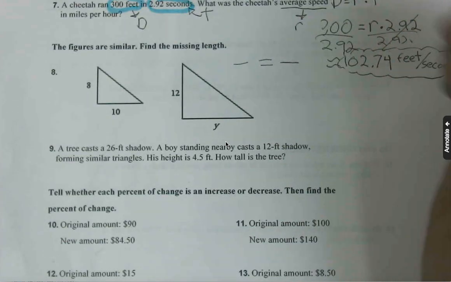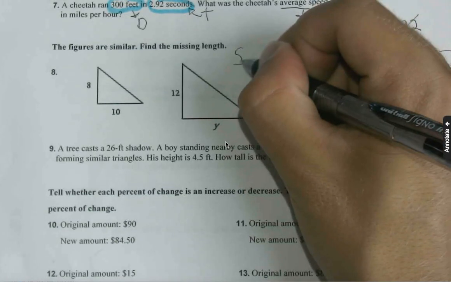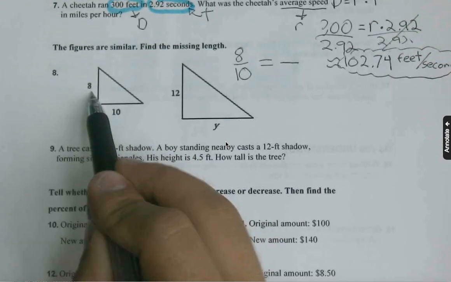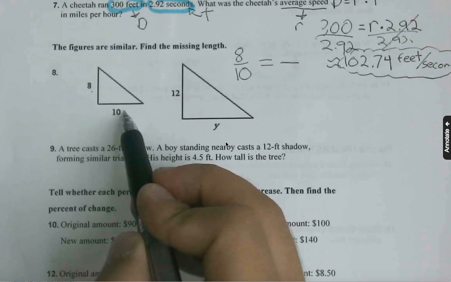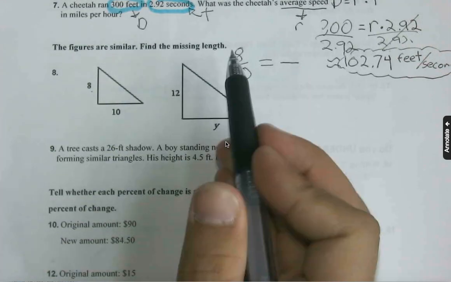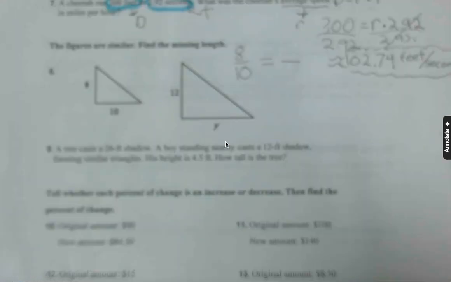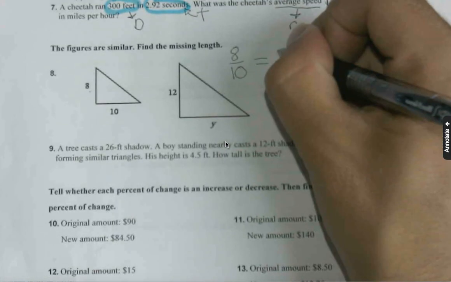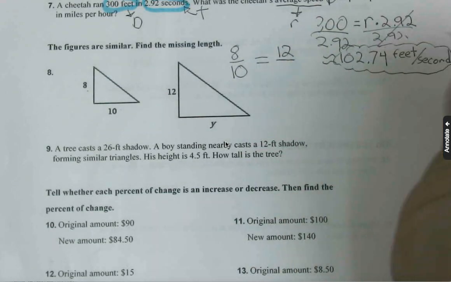So if we have a fraction like 8 over 10, because we're using this segment as the top, this is the bottom. If we wanted to switch these around, we totally could. Then if these are considered similar, this would have to be equal to 12 over what?